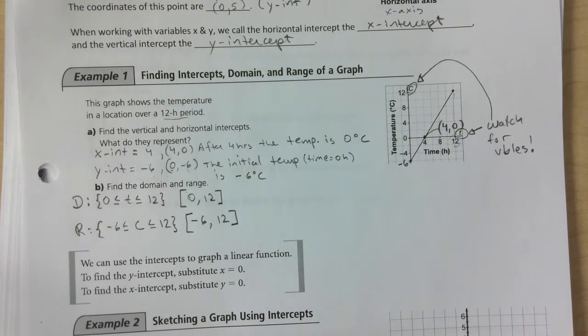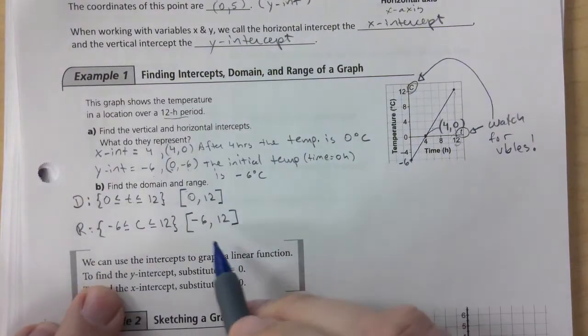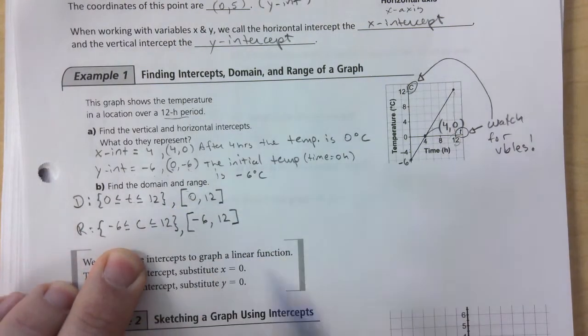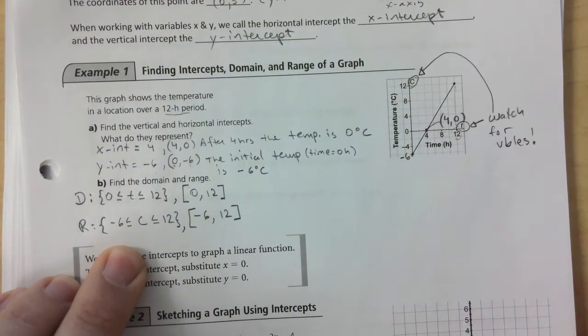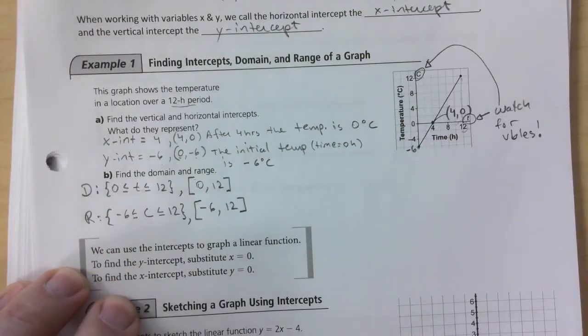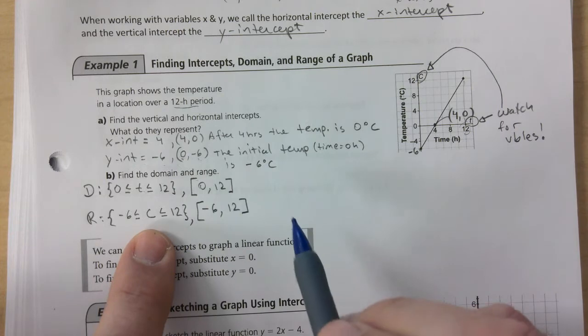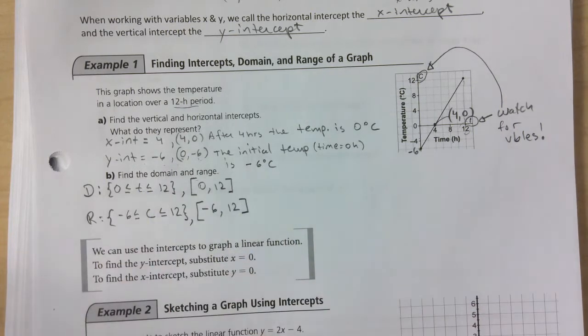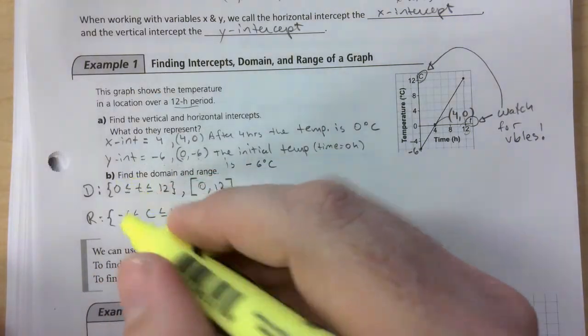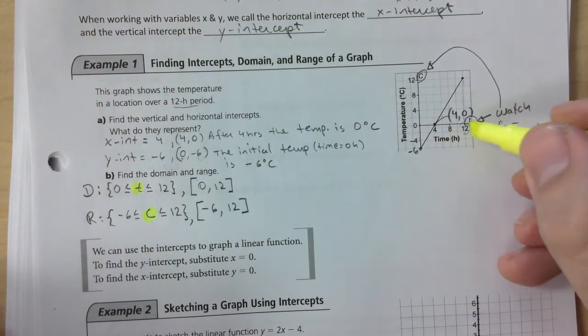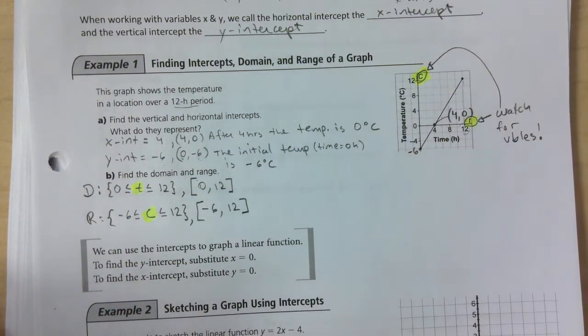No problem, right? I think we're good. Let's put a comma in between because it's just stating in both ways. Okay. All right, so that is stating the domain and range using different variables. I'm going to highlight those.